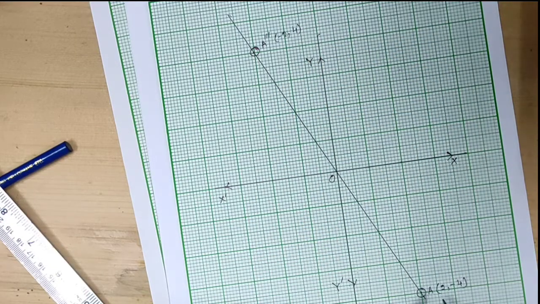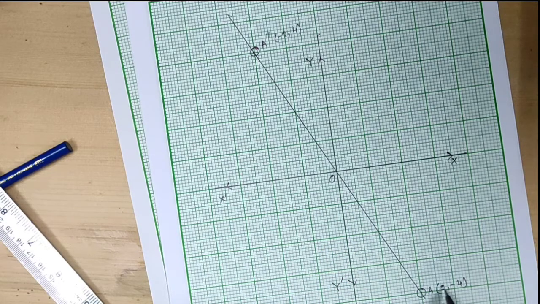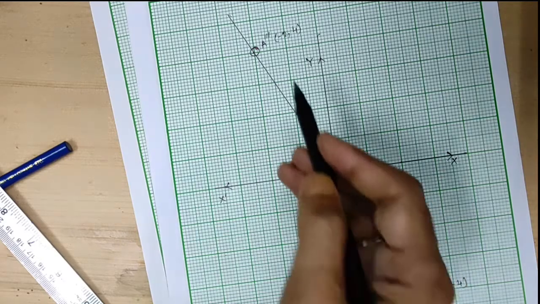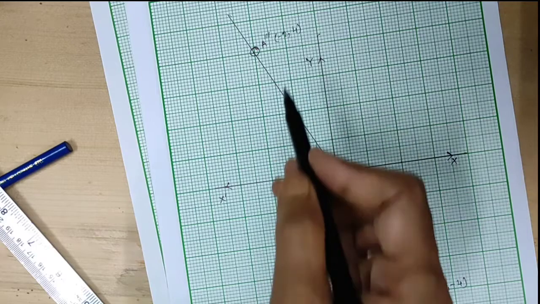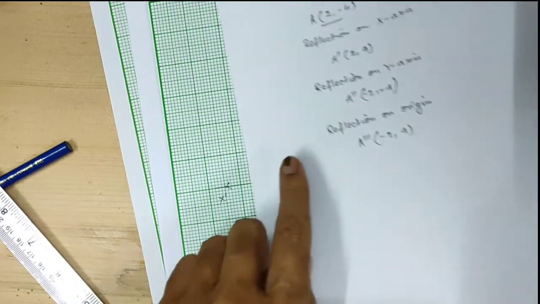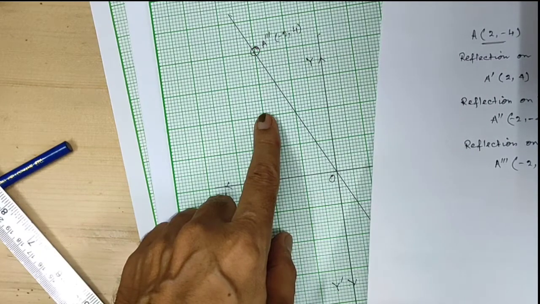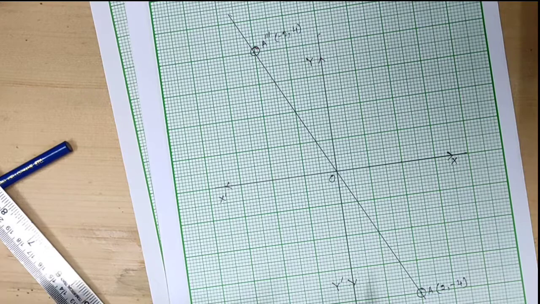What we learned? When reflection on origin, the signs of the coordinates change. See, 2 becomes minus 2, minus 4 becomes 4. That was our answer. So, we have verified with the graph also. So, this is how we can get the reflection.